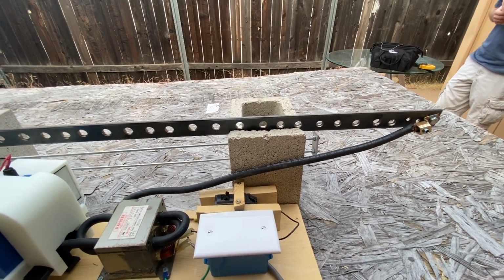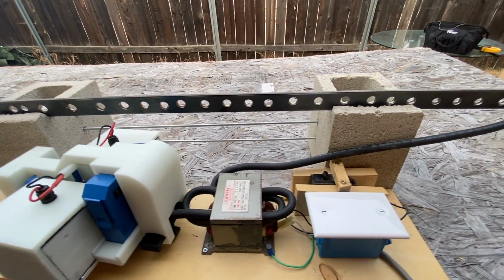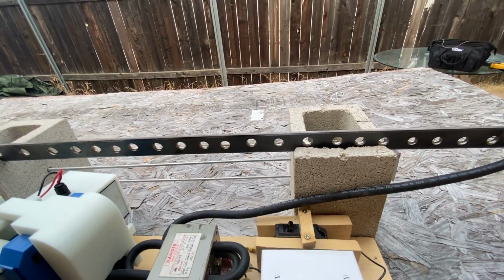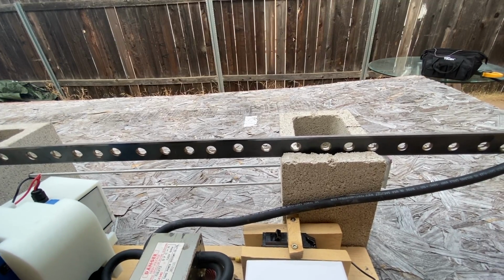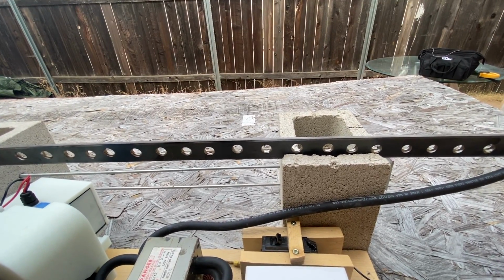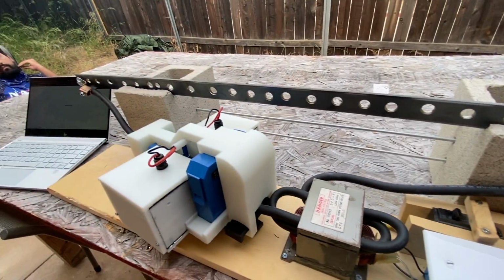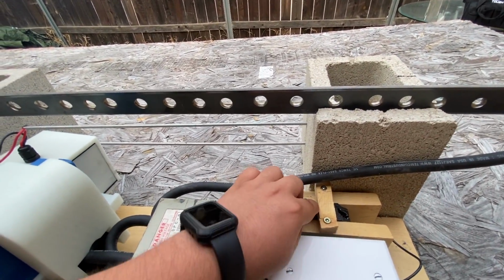So now I'm gonna go ahead and give a live demonstration of the distribution line multi-tool. I'm gonna go ahead and flip this breaker, and right now it's connected to the flat bar. This flat bar should give us approximately 400 amps once it reaches a thermal equilibrium. The device itself is connected right here. I'm gonna go ahead and turn it on.